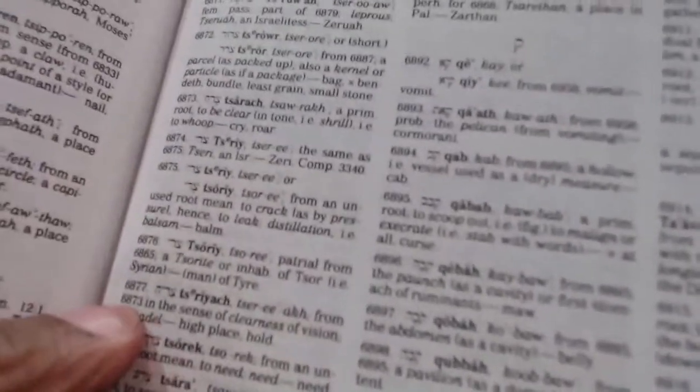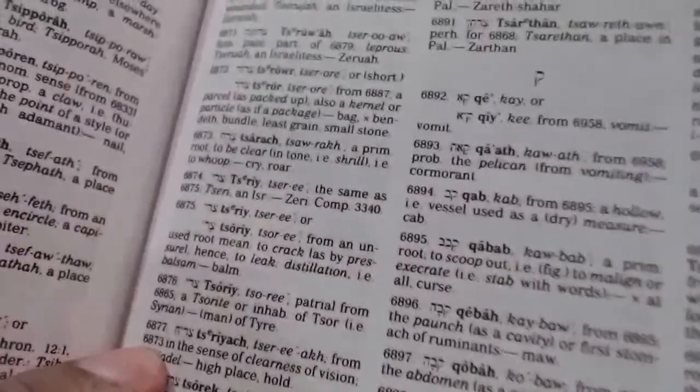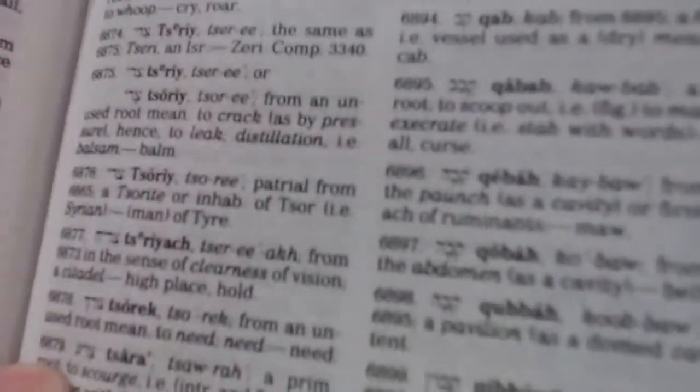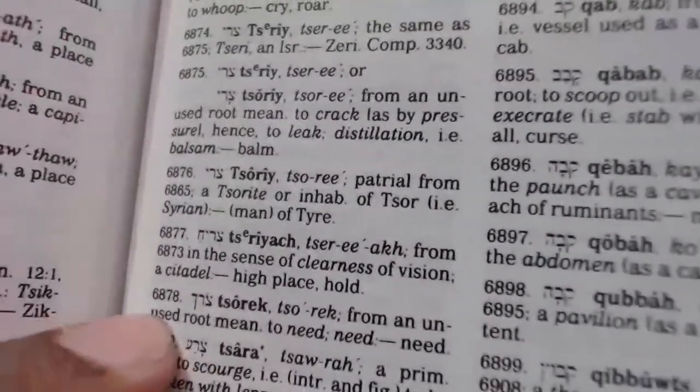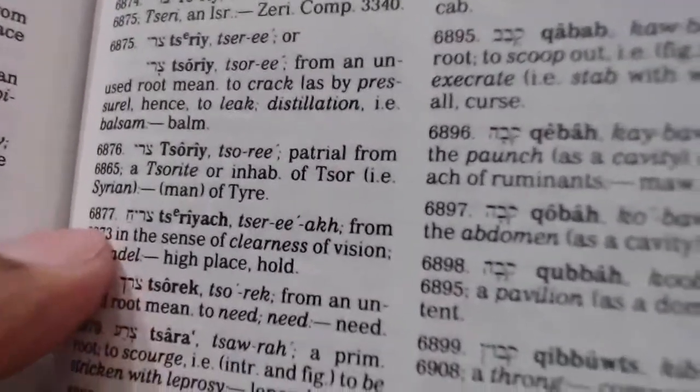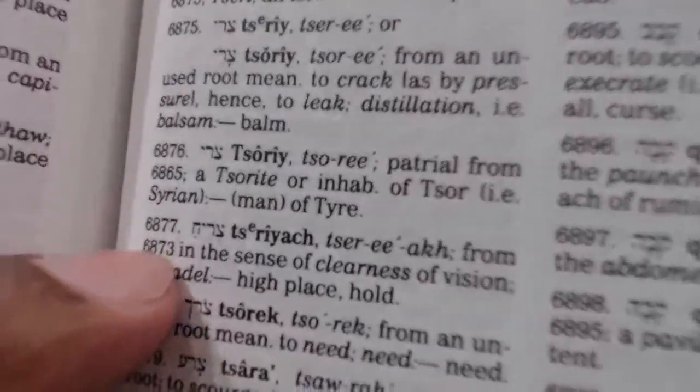There we go. And it says from 6873. We just went over that, right? Let me know if you can see. Right here we are at 6877. It says it's from 6873, which is the word that we just read, right?